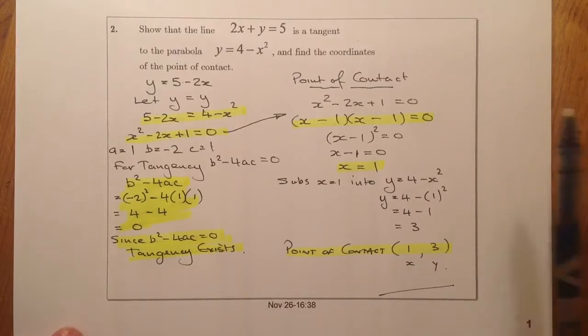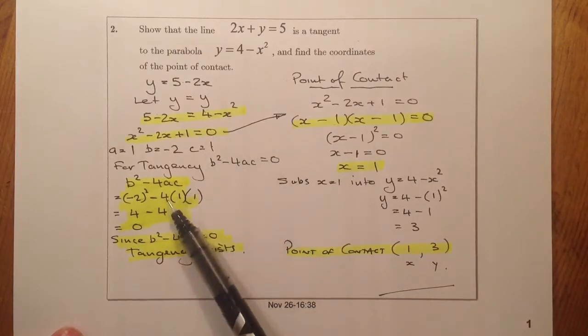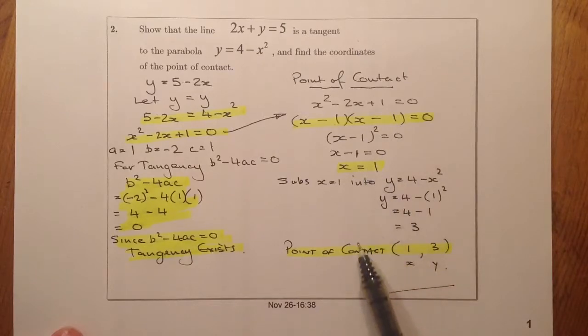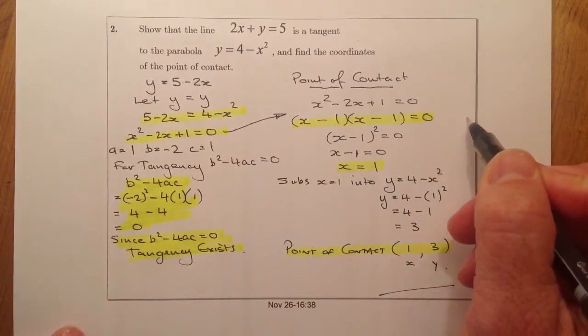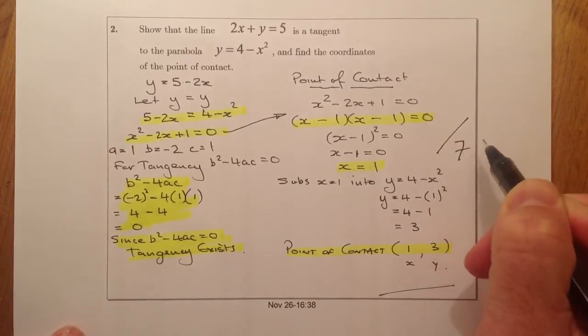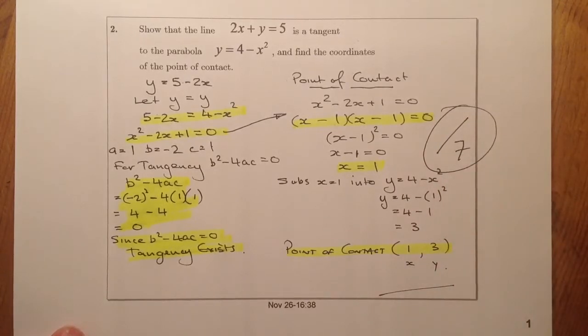So what we've got here for marking will be 1, 2, 3, 4, 5, 6. We'll give 7 marks for that. A bit generous, but that's what we'll go for. So this is going to be out of 7 marks. So mark that one well.